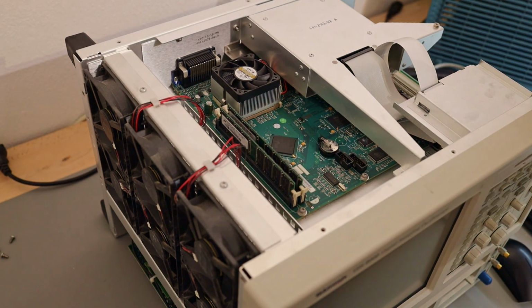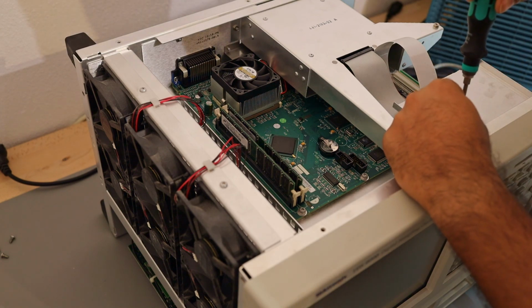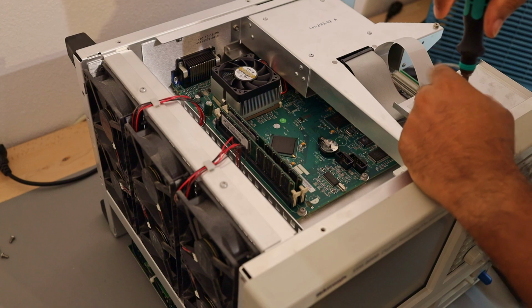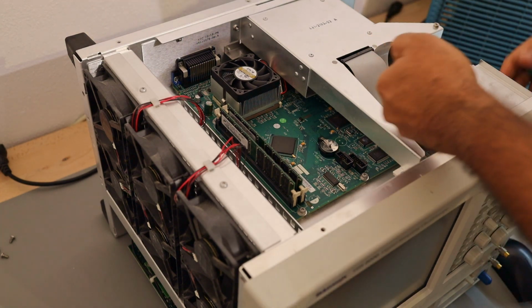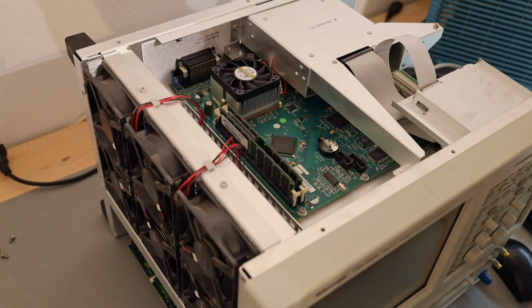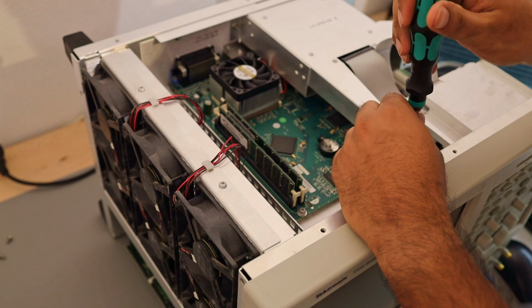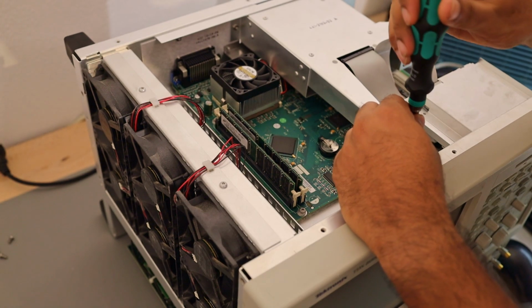We'll take out everything one by one. Two screws go for the floppy drive. It comes out. There's one screw on the top here.